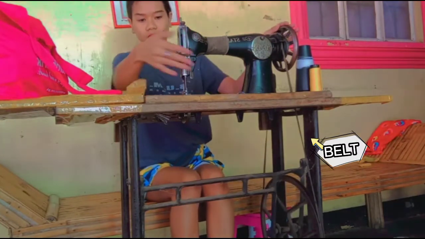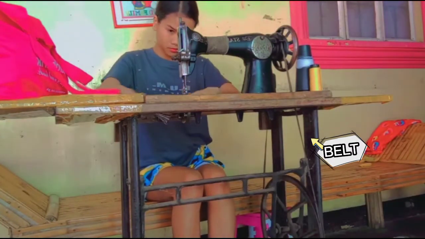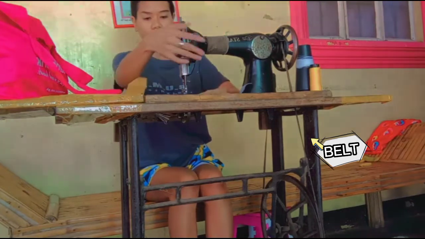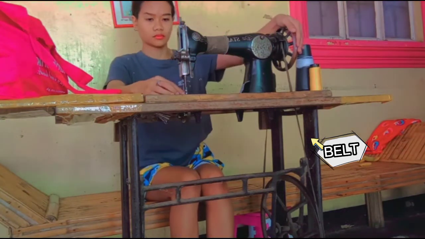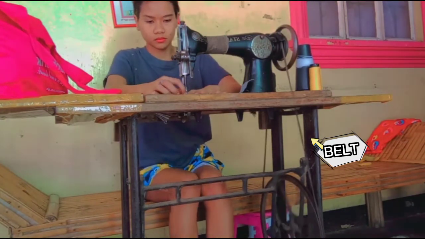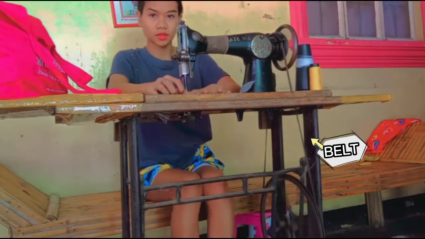The last part is the belt or the motor belt. It is used in sewing machines and overlockers to drive the machine from the motor, or timing belts are also used to drive the needle.